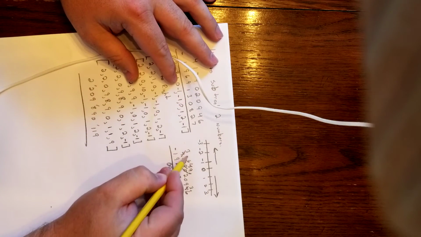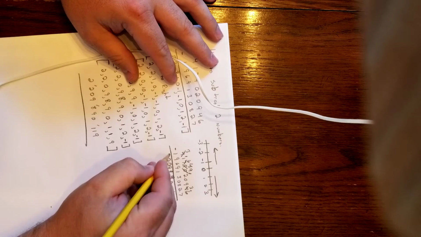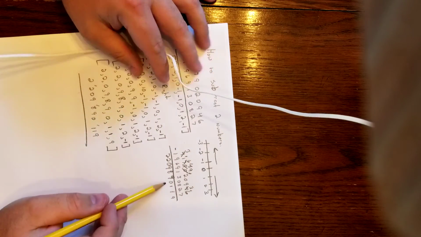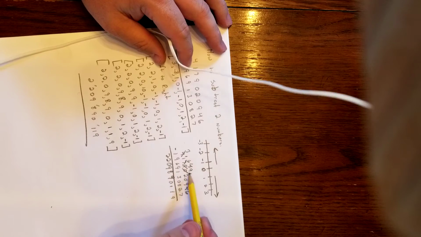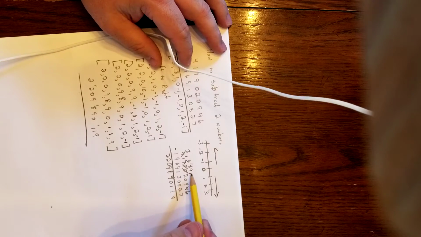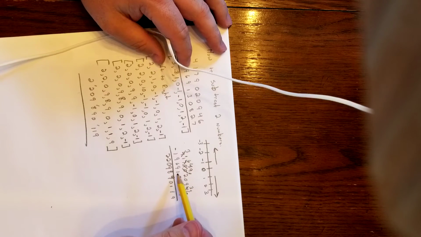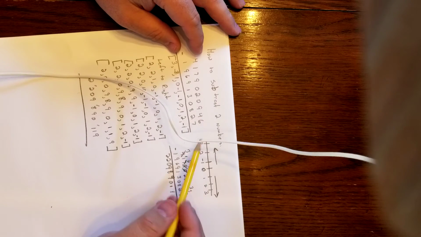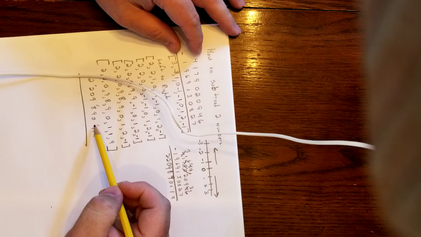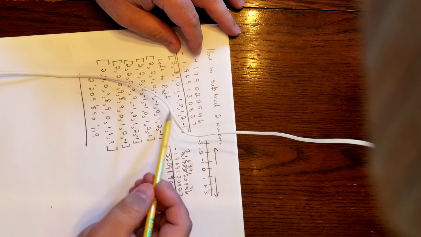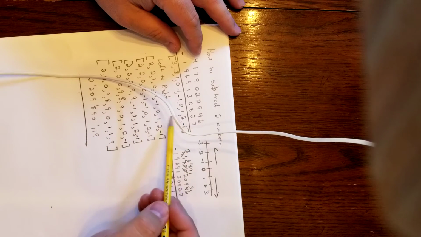That becomes 3. This becomes 11. 2 and 2. So these numbers match. There's a lot more borrowing that takes place up here. If it's easier for you to do it that way, that's great. With this method, it basically allows you to have some transposing capabilities.